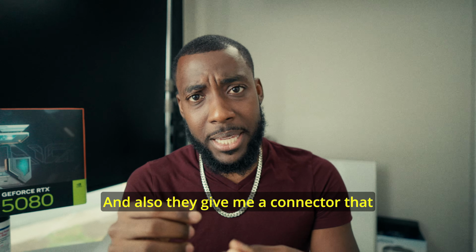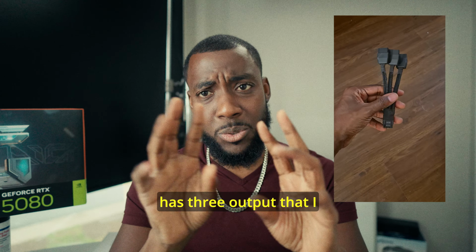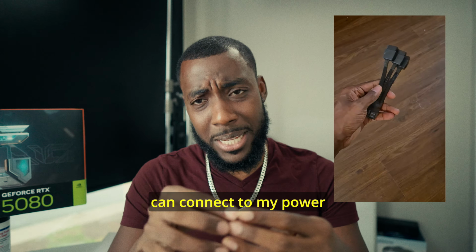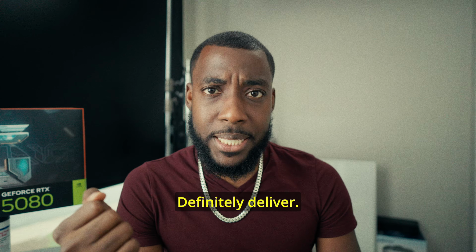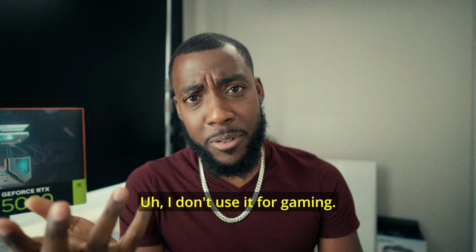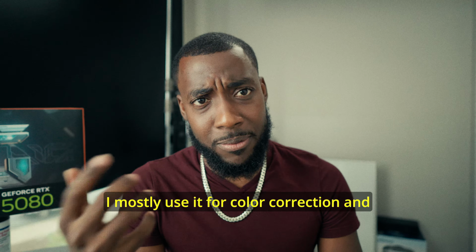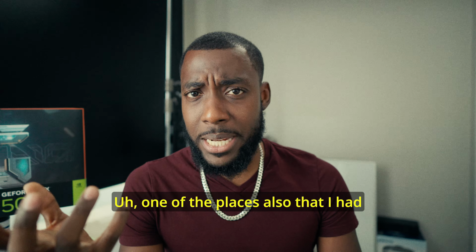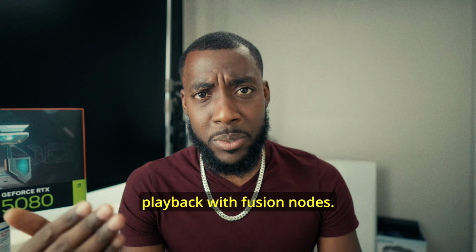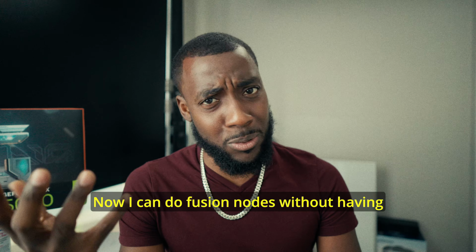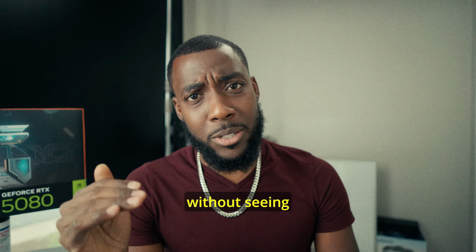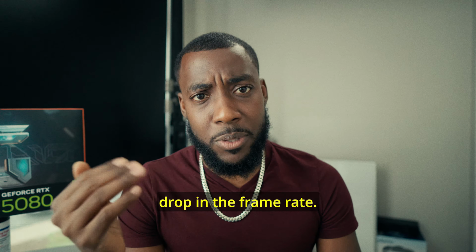They also gave me a connector that has 3 outputs that I can connect to my power supply. This one also did not work, so you might need to upgrade your power supply. Did it deliver? Definitely delivered. I don't use it for gaming. I mostly use it for color correction and editing. One other place where I had some issues was playback with Fusion nodes. Now I can do Fusion nodes without seeing a drop in the frame rate.